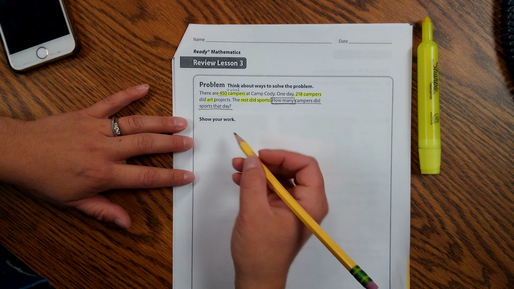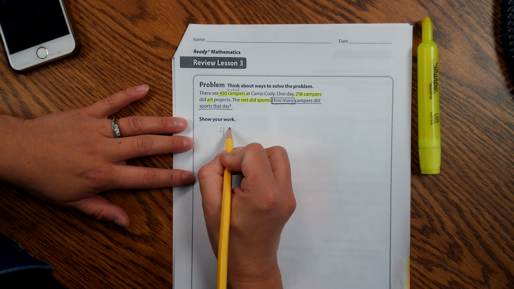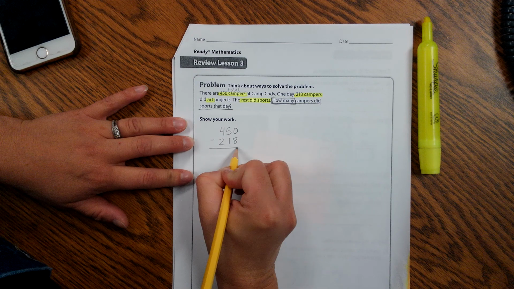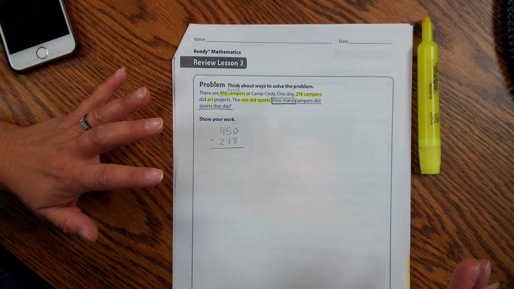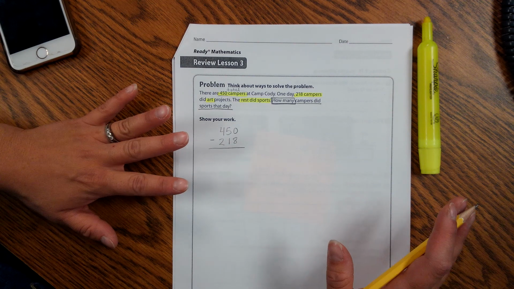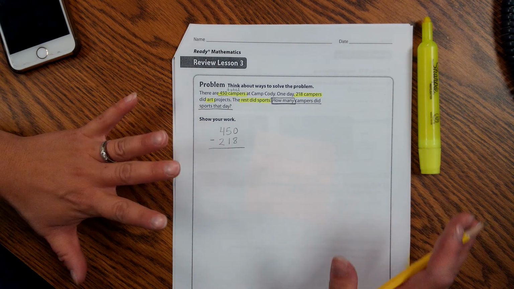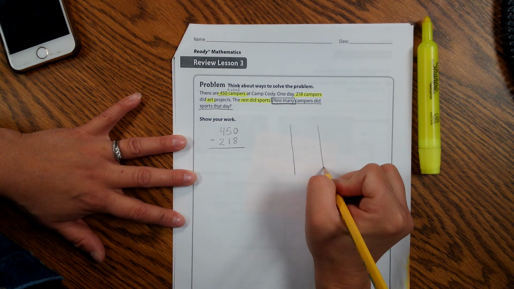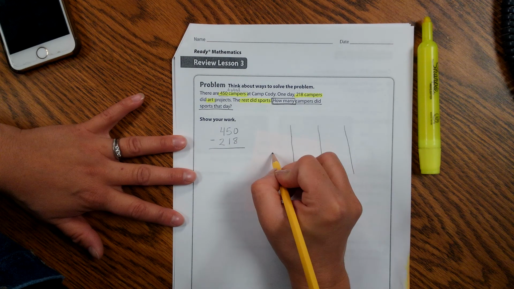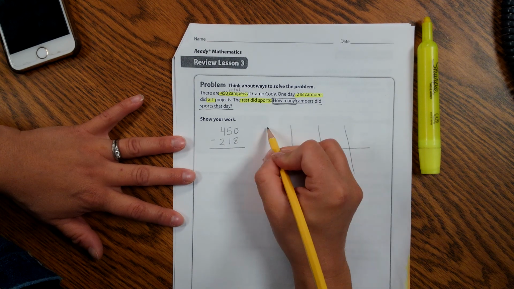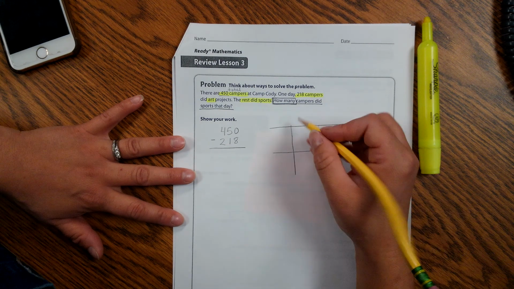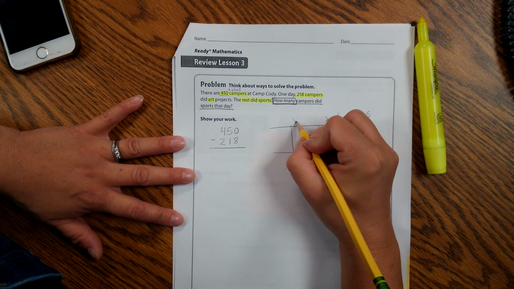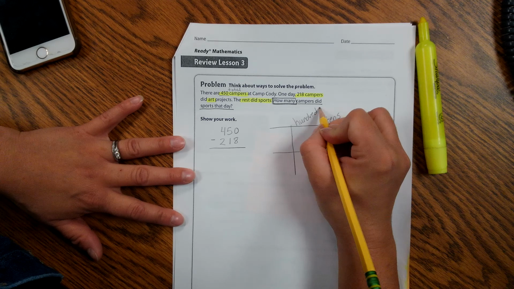Now, standard subtraction algorithm looks like this. 450 minus 218. We're going to model this a different way today, though. We're going to do this using our place value chart. Okay, so we're going to go like this, and we only have to go to the hundreds. So this is our ones, tens, hundreds.